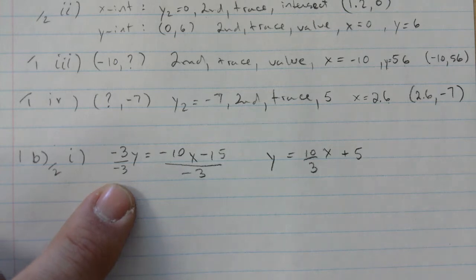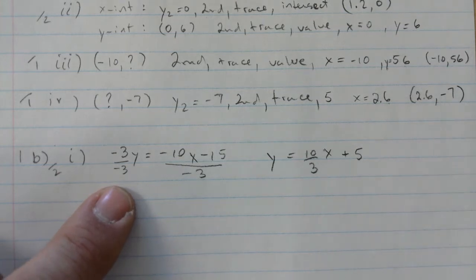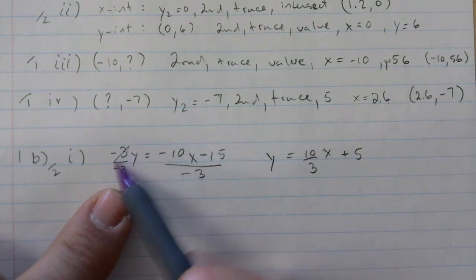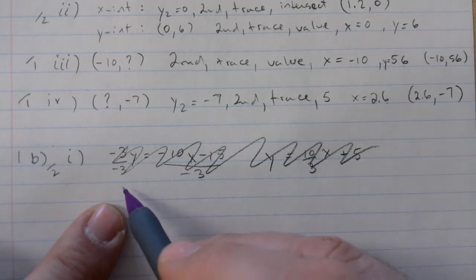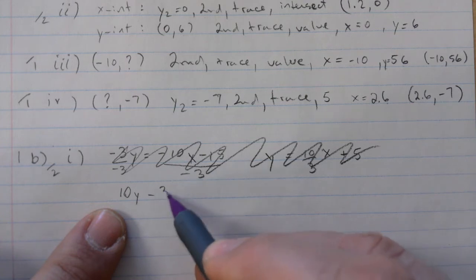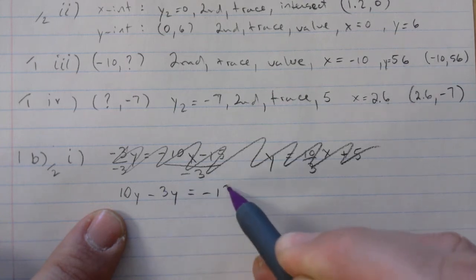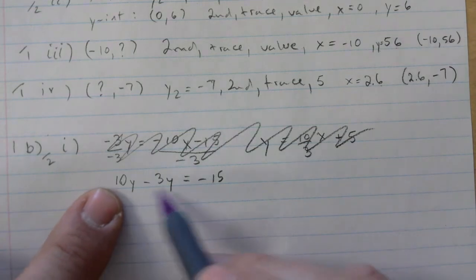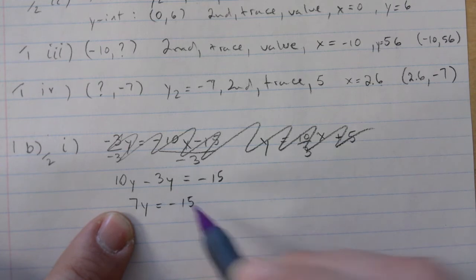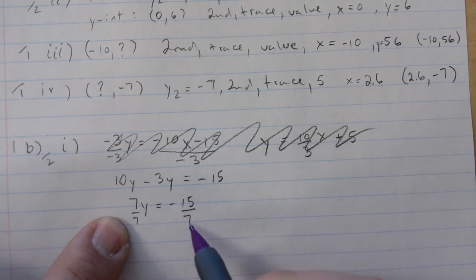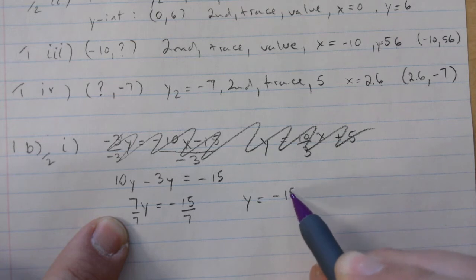Okay, so what I wrote down very much looks like a Y in both cases, so I'm going to have to redo my key here. Yeah, it happens. So 10y minus 3y, this is what you saw, right? Okay, so then it's 7y. 7y is equal to negative 15, and then you divide both sides by 7. Y is equal to negative 15 over 7.